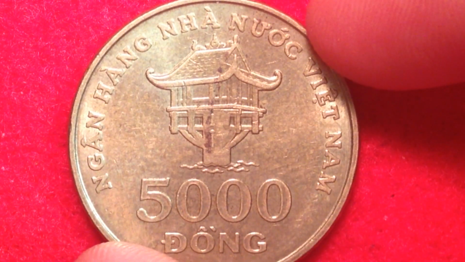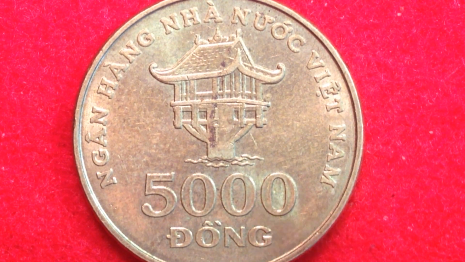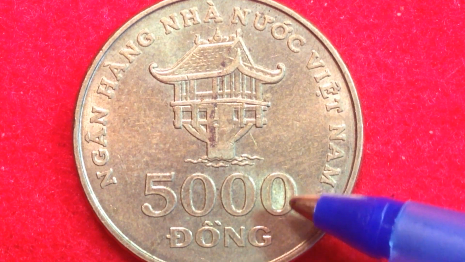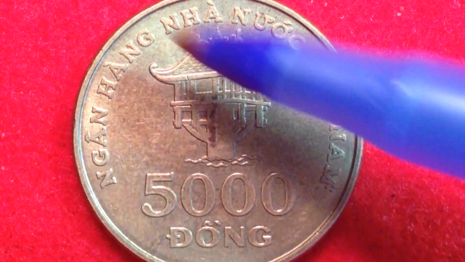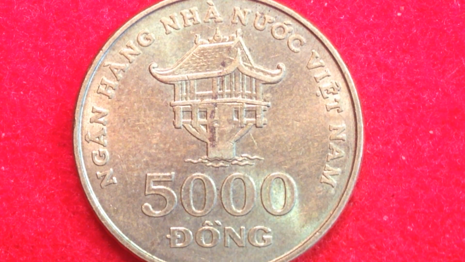We'll flip it over. We see this side right here. We see the denomination, and then we see the denomination right down here, and then the translation going around the outside is State Bank of Vietnam. Now, as far as the mintages of this coin goes, right here, there were 125,000 of these that were produced. So there are quite a lot of these that were produced.